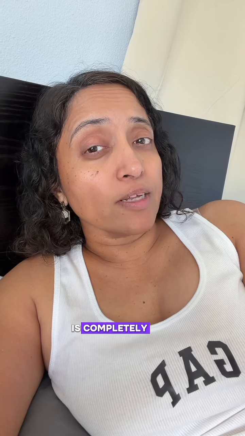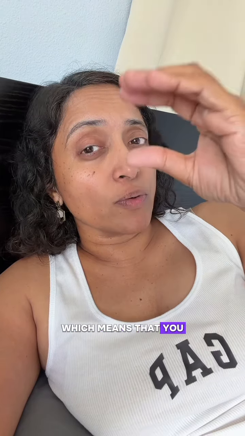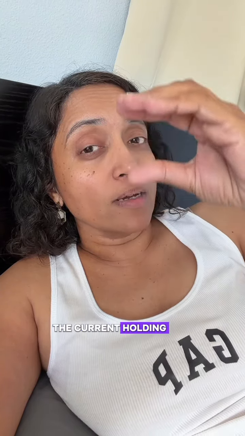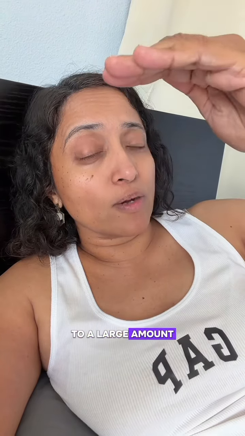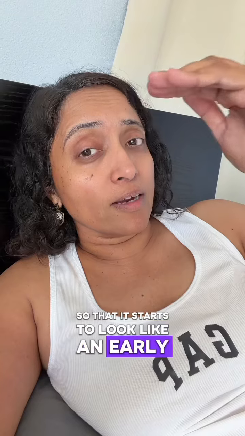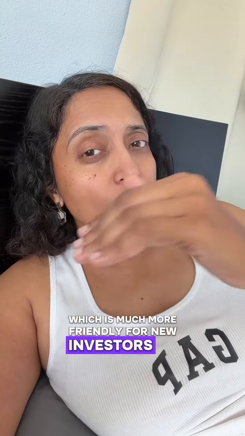The best way to do things at the time is to completely do a cap table reset, which means that you either cram down the current holding into a very small amount and you re-up the founders and the team to a large amount so that it starts to look like an early stage cap table again, which is much more friendly for new investors to come into.